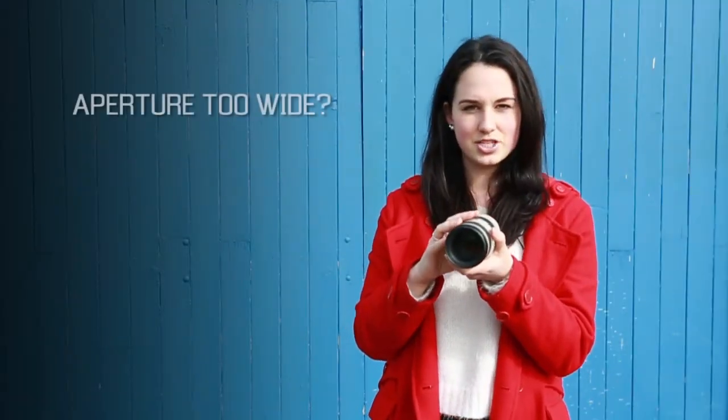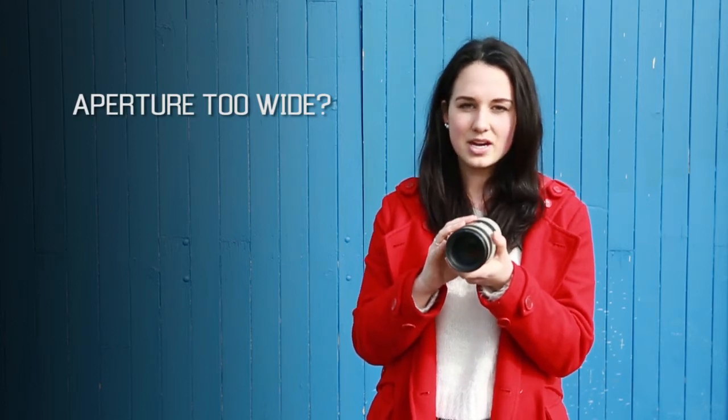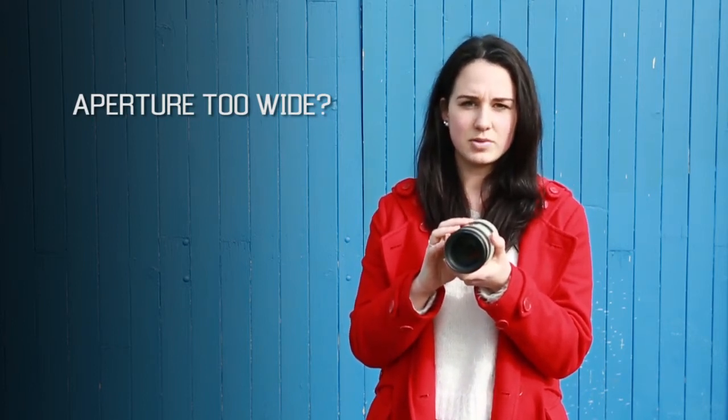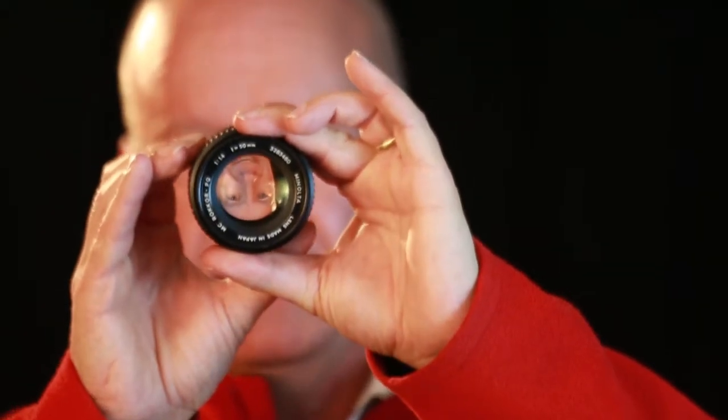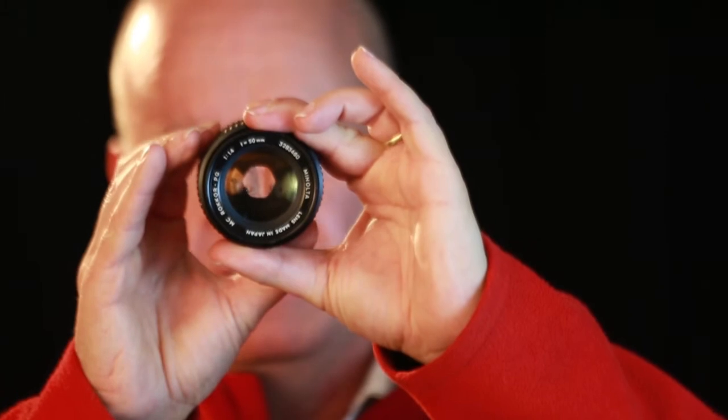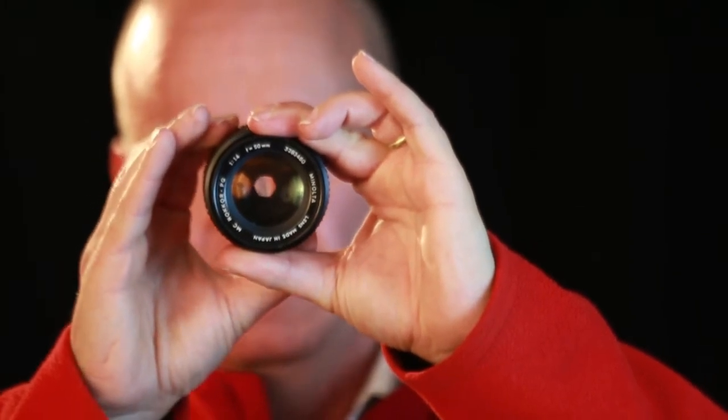Number 6, aperture. One of the reasons that your photos may appear out of focus is because you're using a wide aperture, for example, f/4. If you want all of the elements of the scene to be tack sharp from front to back, then you'll need to dial up a smaller aperture, such as f/16 or f/22. This means you'll get a wider depth of field.